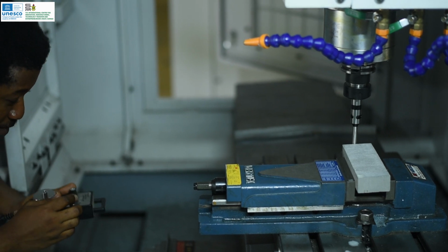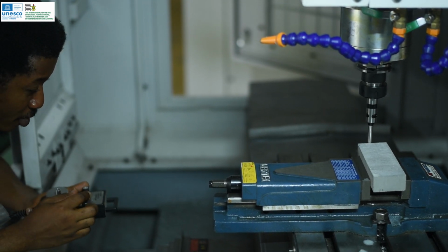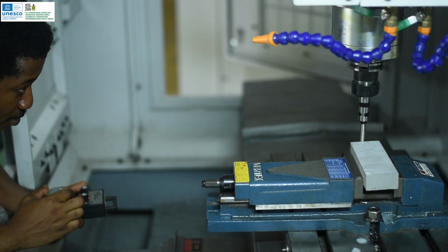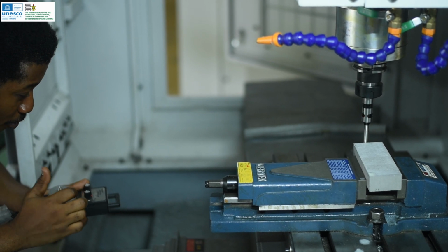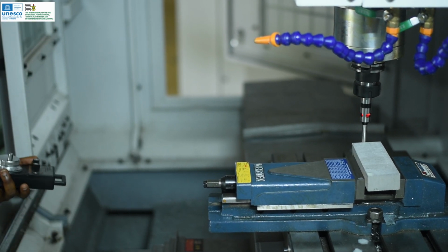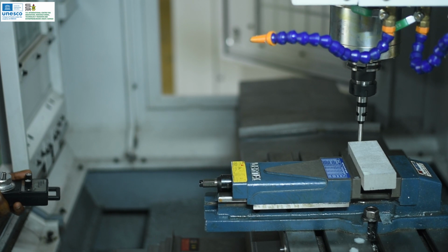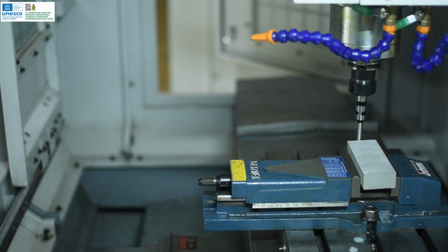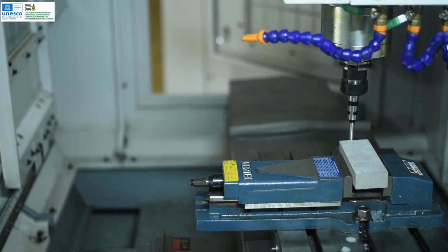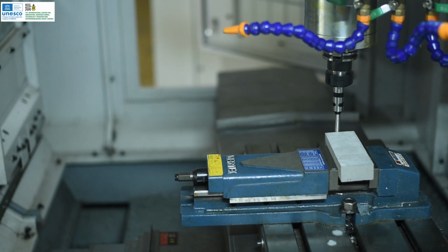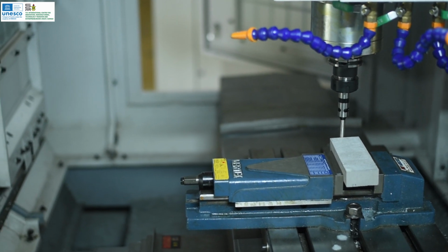So again, once we touch the edge finder, we back off by a hair. Okay, so that's great. Back off. Good. So again, we're done touching off on the edge finder.